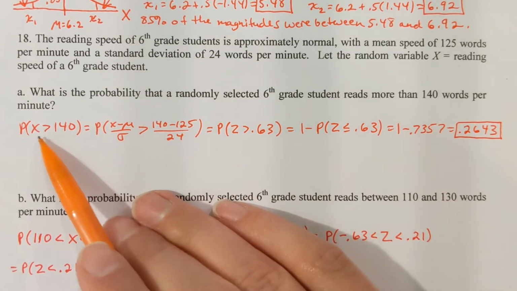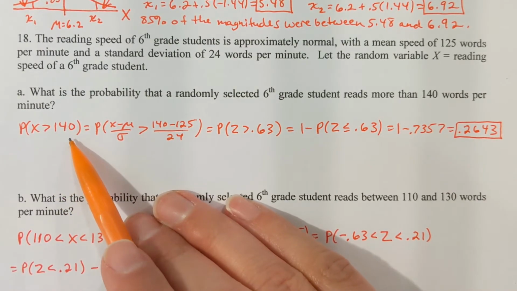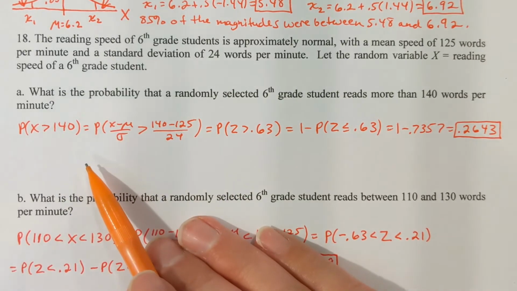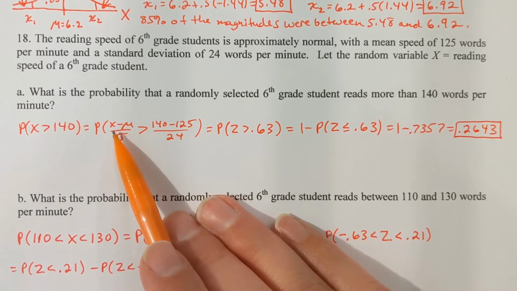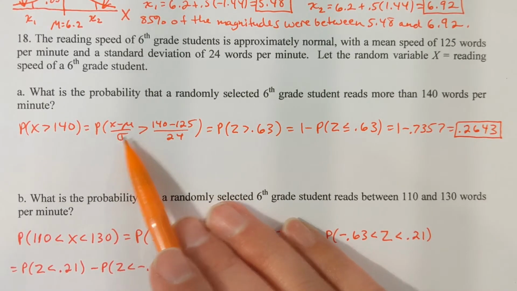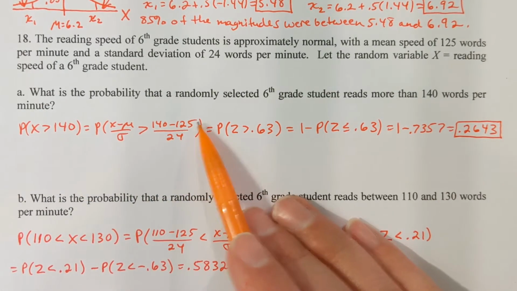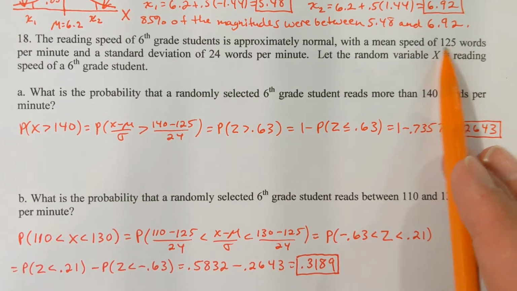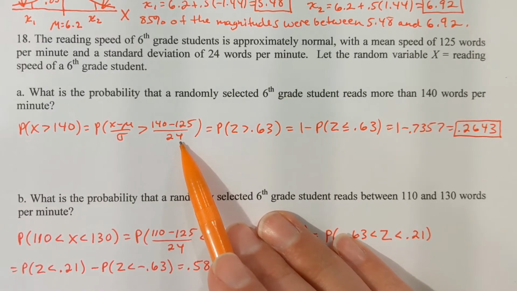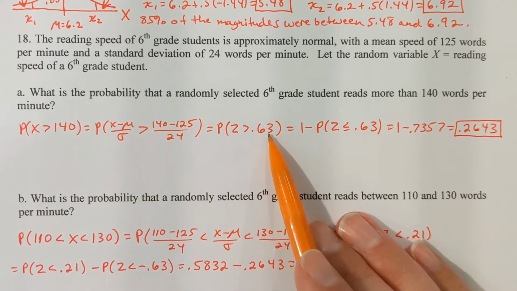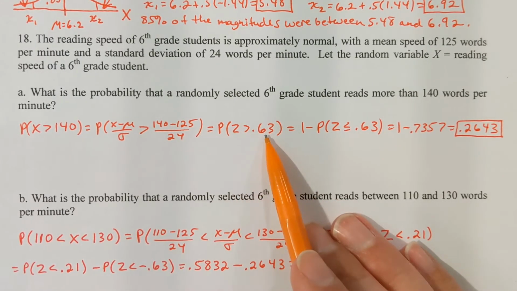Okay, x is the reading speed, so I want to find the probability that that speed is more than 140 words per minute. That means that x is greater than 140. Change the variable from x to z using the formula for a z-score. So I want x minus mu over sigma, and then do the same thing on the other side, only use the actual numbers. X is 140, the mean is 125. You're dividing by the standard deviation, which is 24. 140 minus 125 over 24 is 0.63 if you go nearest two digits. We're describing area to the right of 0.63.